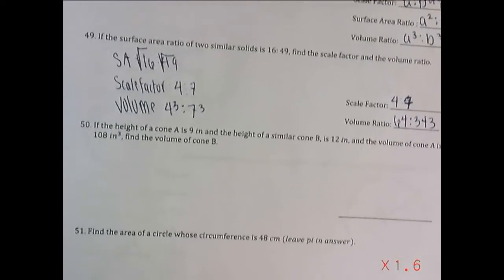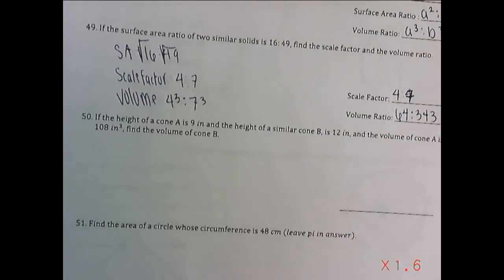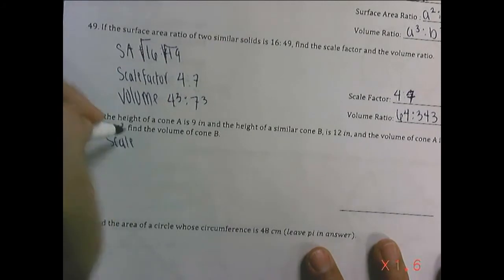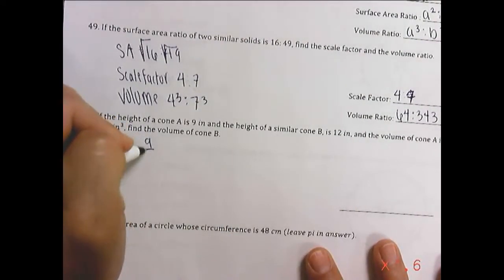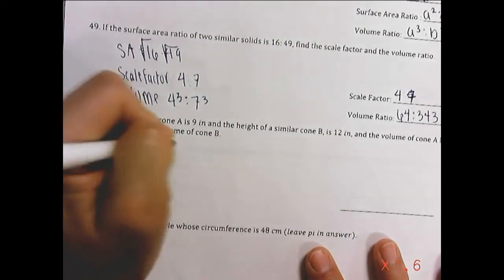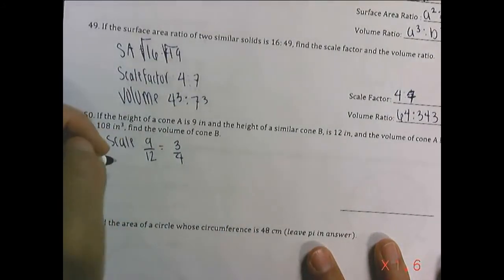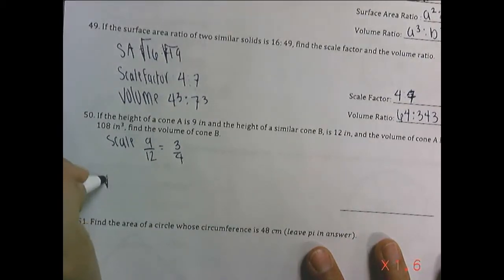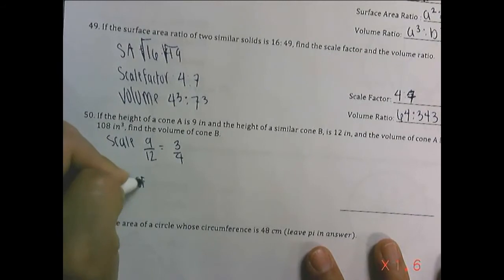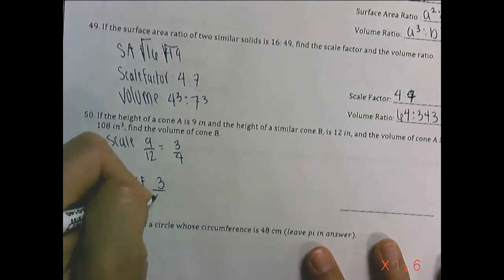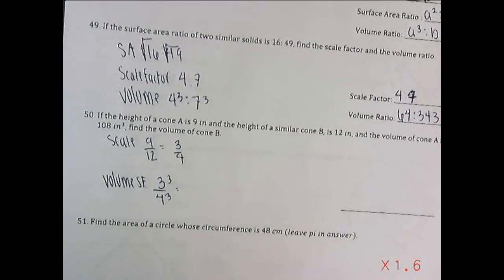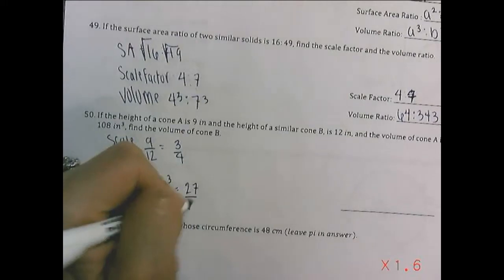Okie doke. So let's look at number 50 then. If the height of a cone is 9 inches and the height of a similar cone is 12 inches, and the volume of cone A is 108, find the volume of cone B. So what I want to do is find my scale factor. I'm going to take the 9 and the 12 of the height, and I need to reduce it, and I'll get 3 over 4. Then I want to find the volume scale factor. So I'm going to take 3 over 4 and cube it, and I'm going to get 27 over 64.